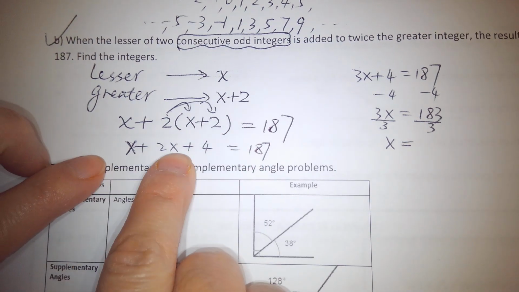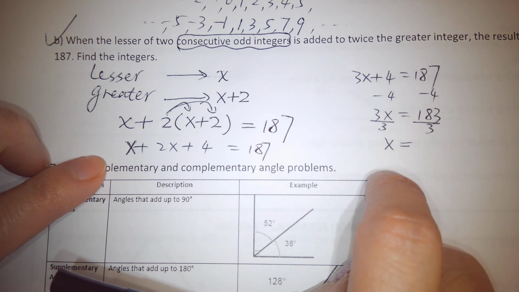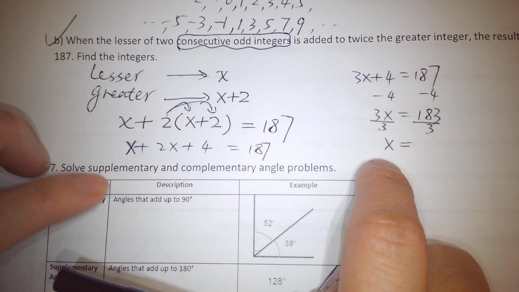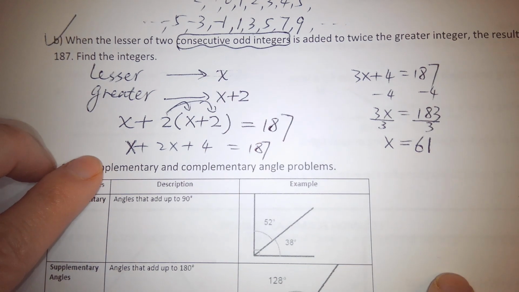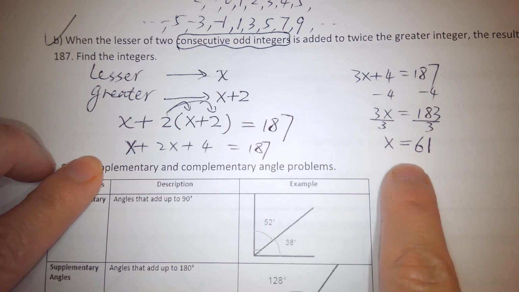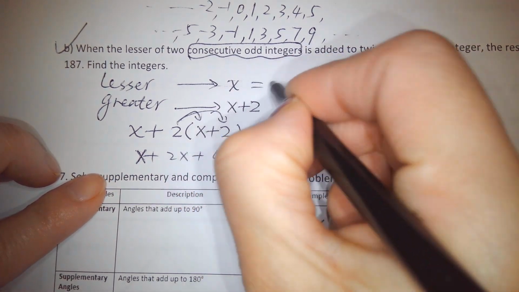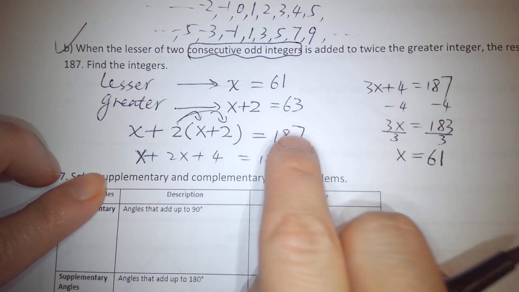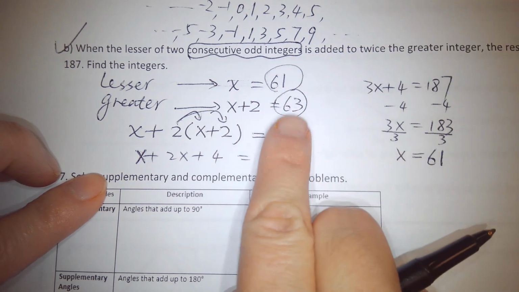So it's 3x equals what? 183. So divide by 3 from both sides, x equals what? 61. Okay, so let's check. If x equals 61, how about x plus 2? 63. Okay, so let's see whether these two are the solution for our question or not.